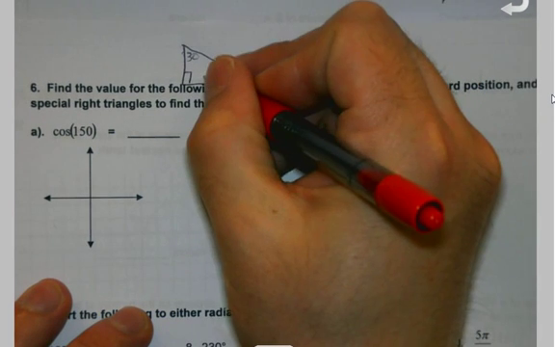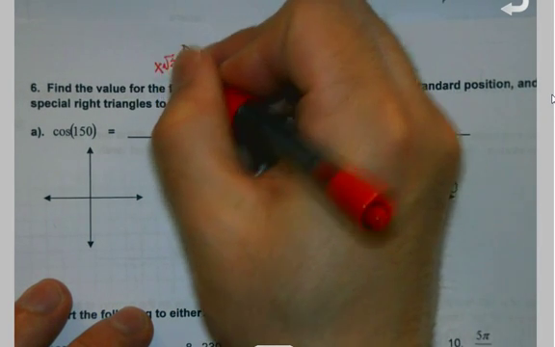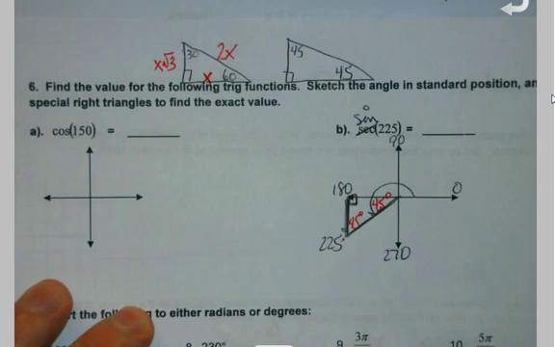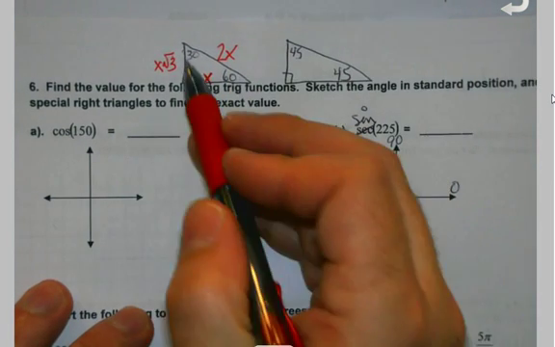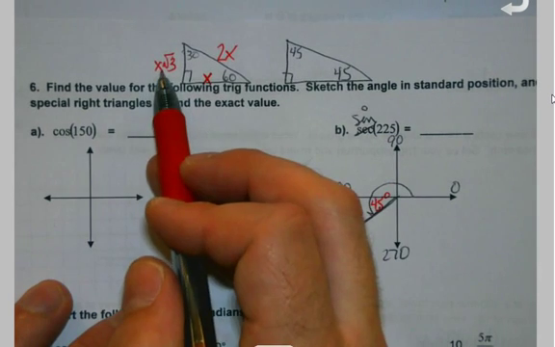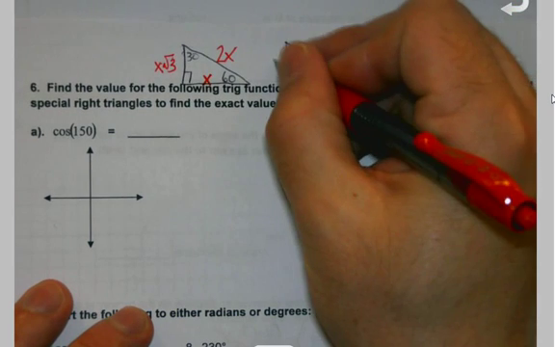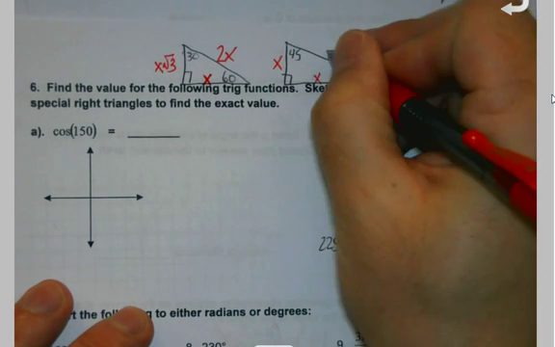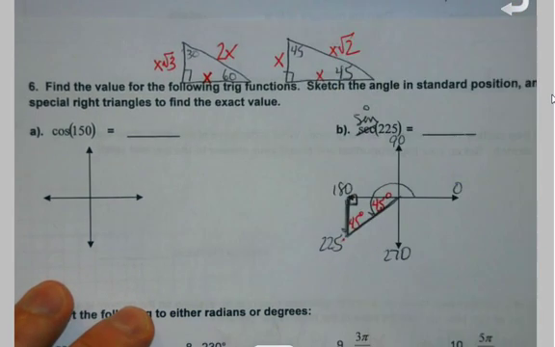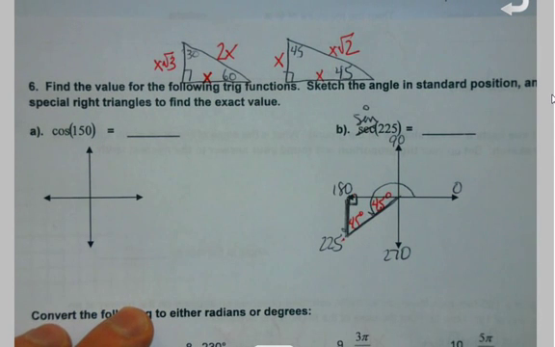When I'm doing 30, 60, 90, my pattern sets up with the side opposite my 30, my short side, being x, long side being x square root of 3, and my hypotenuse being 2x. And with a 45, 45, 90, it's x, x, and x square root of 2. But you'll have this in some format, so you don't have to have that memorized.